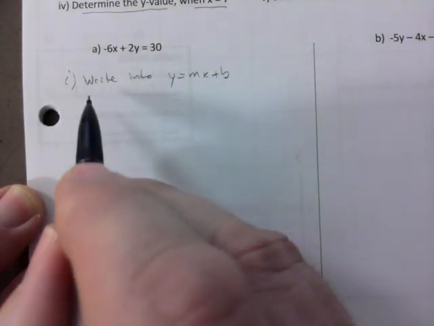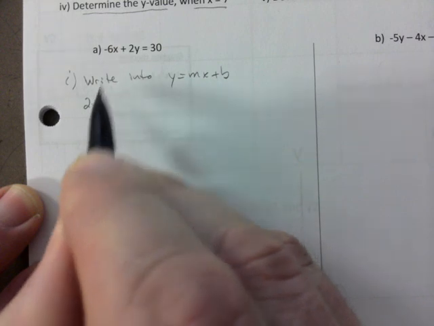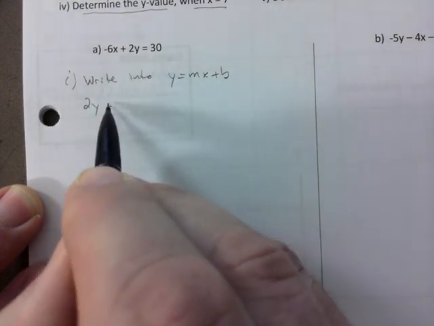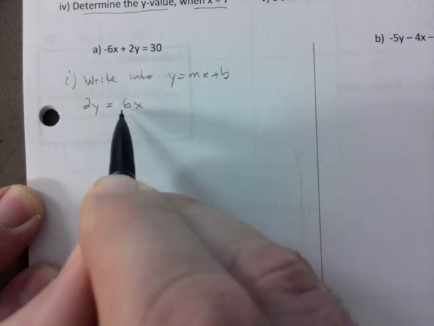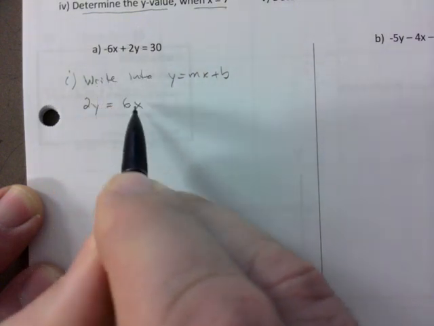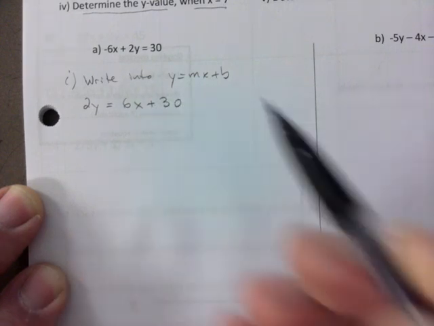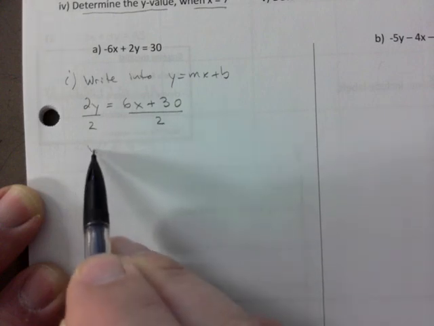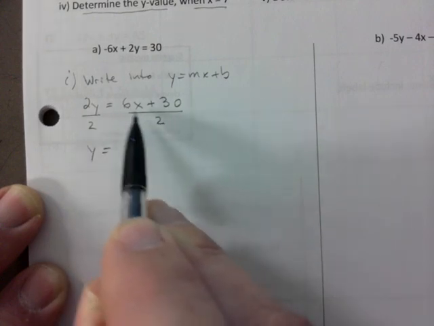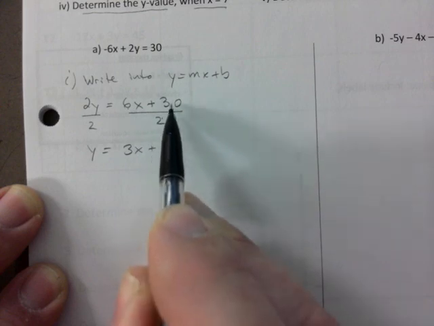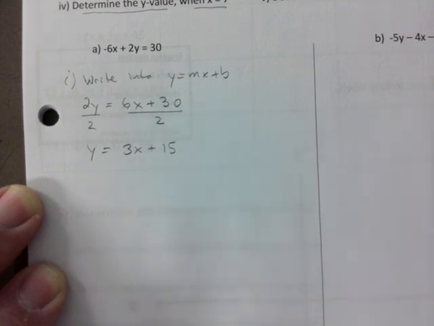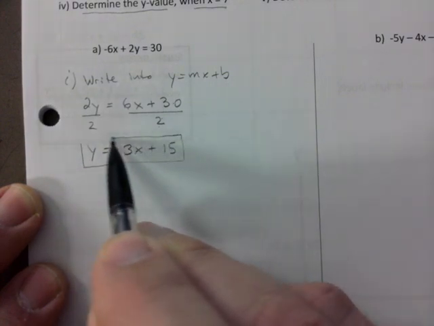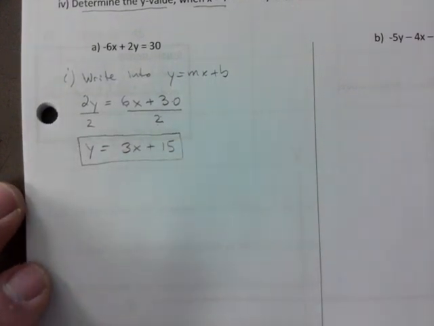So let's do the rewriting part. 2y stays. The 6x comes over adding, right? 6x is positive when it comes over to the right side, plus 30. Then we divide both sides by 2. Y is equal to 3x plus 15. You're done. There's no fraction or anything.